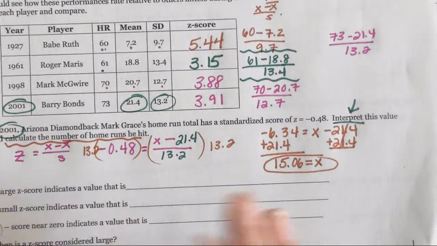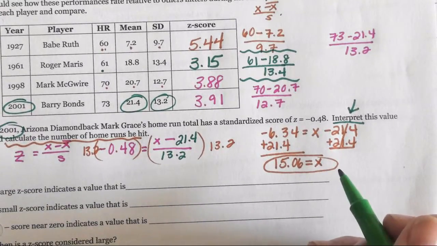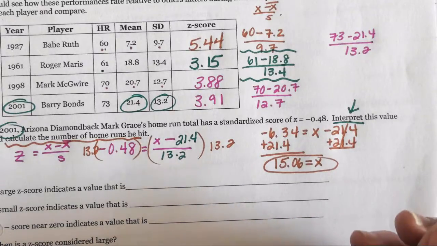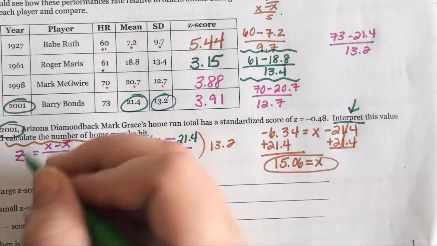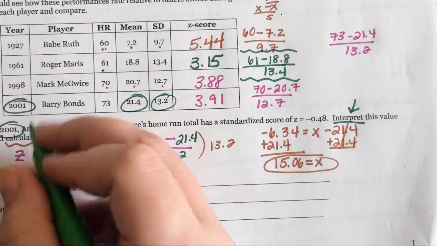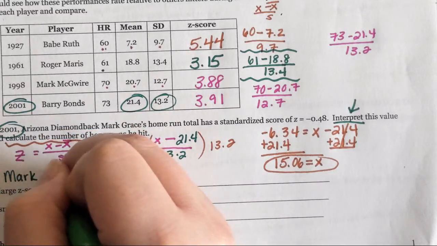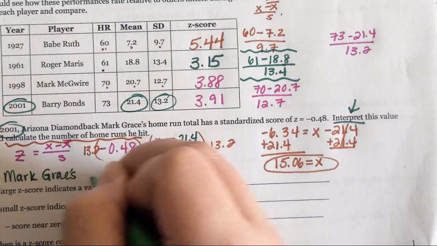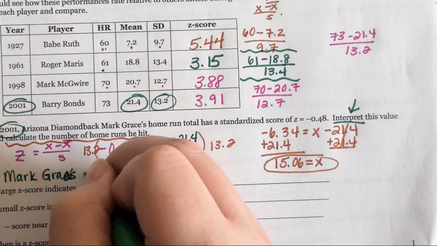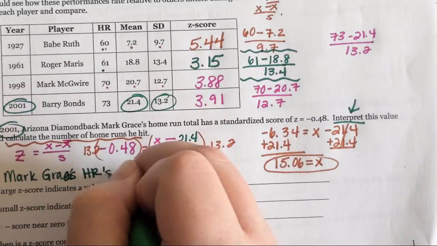Okay. So we need to interpret this. So what does this mean? A little more. What does this mean? What about Mark Grace's home run score? I don't know. I'm not with my words. Grace's home runs are what?